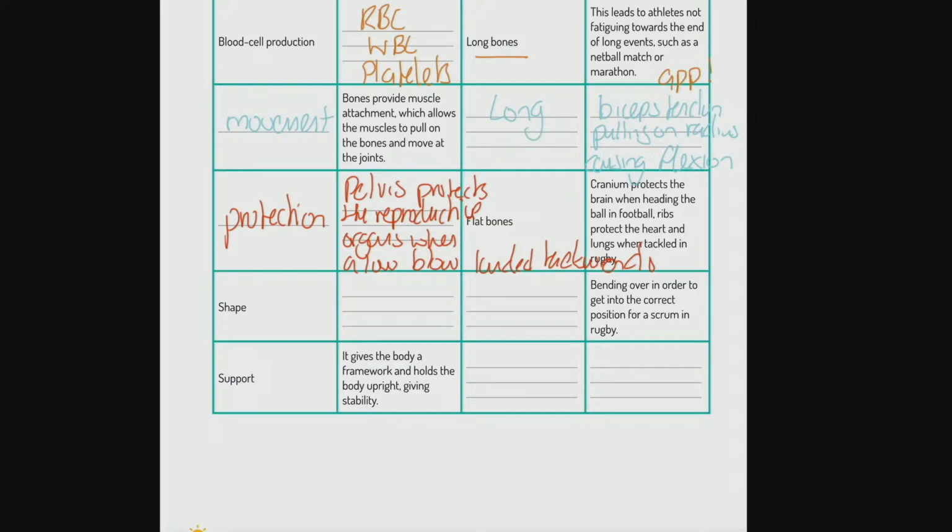Now then, shape. We've also got in here the idea of shape. I want to mention with shape the importance of human posture. Human beings are bipedal, we're upright, we walk on two legs, we run in a certain way. That creates sporting technique. And with support, we've got here, gives the body a framework and holds the body upright, giving stability. Which bones would be responsible? Well, all would be, but I really want to mention here flat bones because they're really important for that process. Example, we could be talking about holding a crucifix position on the rings in gymnastics.